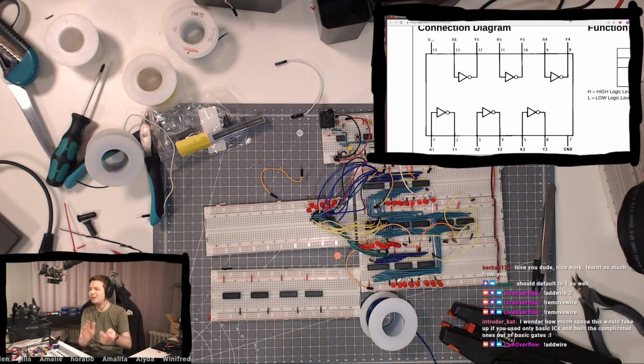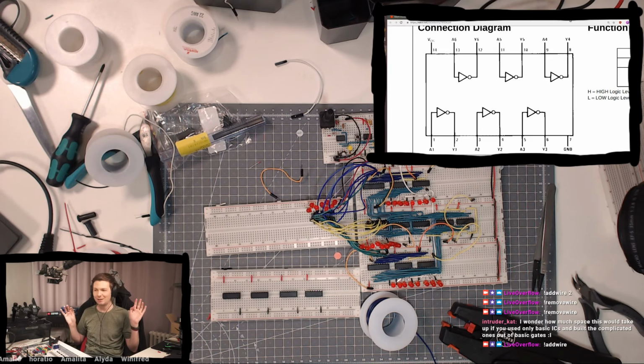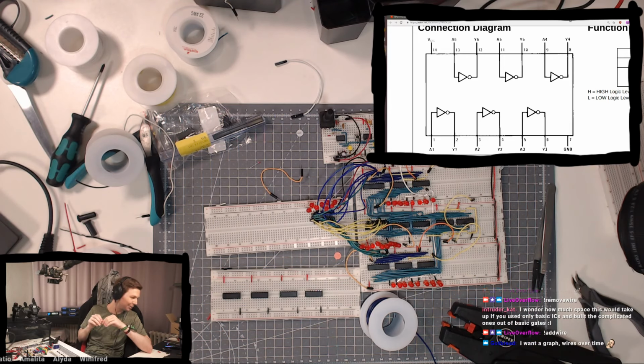Thanks, Nules. So here, this was proof that he was able to take control of my Stream Elements account and change the bot commands. And as you can tell, you saw my hands, I didn't do anything. It wasn't me. Thanks, Nules. That's useful. I want the graph with wires over time.